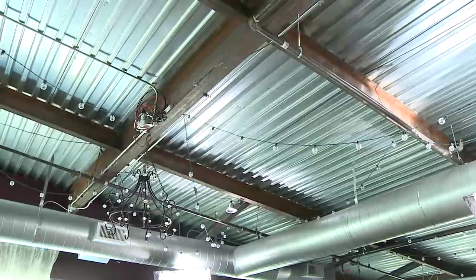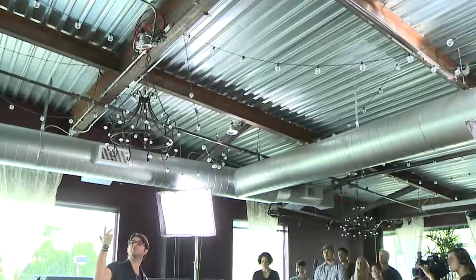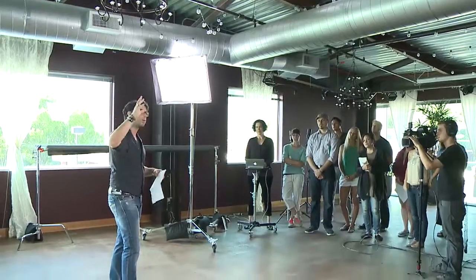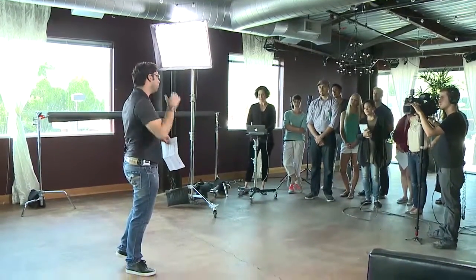The next one would be surface characteristics. How reflective are the surfaces? This location is actually quite interesting. The roof, which we usually use to bounce light off, is going to be pretty hard to use here because it's got a metal roof, steel beams, and a lot of stuff going on in the ceiling. Probably difficult to bounce, and that's why we chose it.